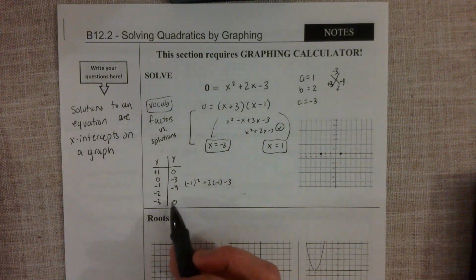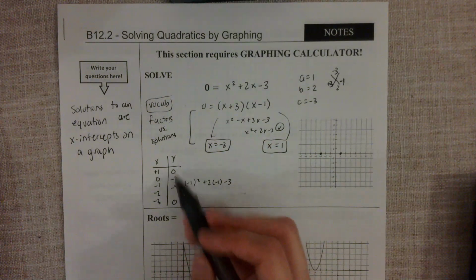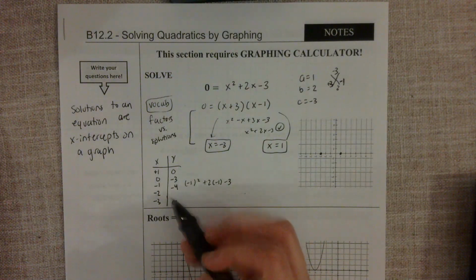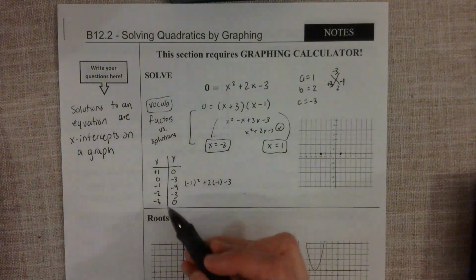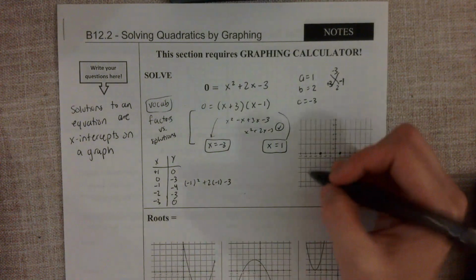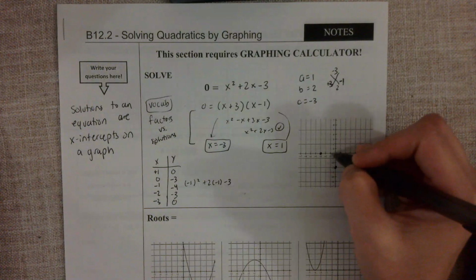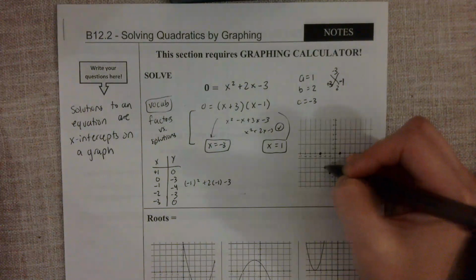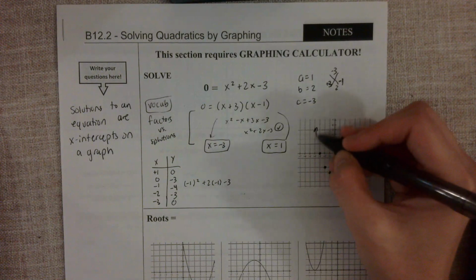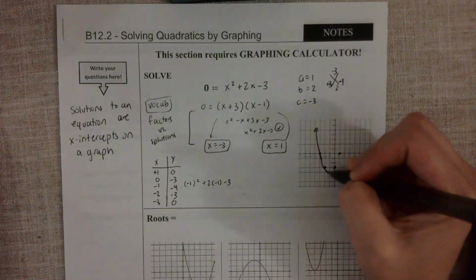And then we know that there should be a pattern, right? So if this is 0 and 0, and these two should be negative 3 and negative 3. You could also plug it in to check. Right, so now we have this xy table, 0, negative 3, negative 1, negative 4. And we have our parabola.